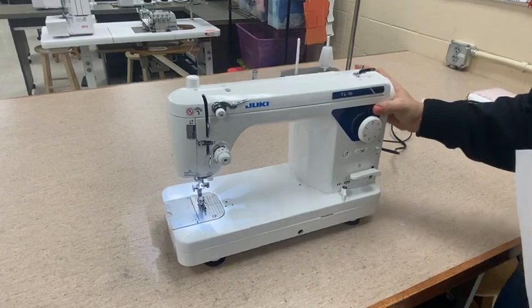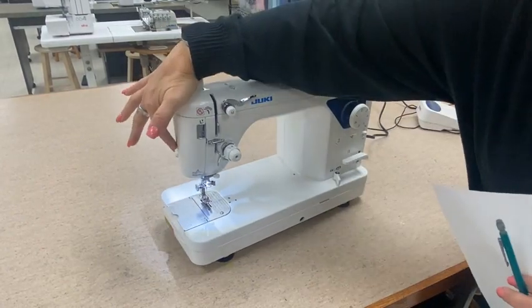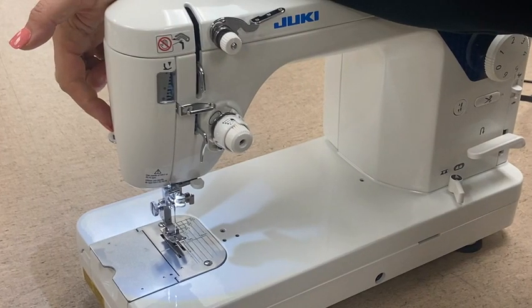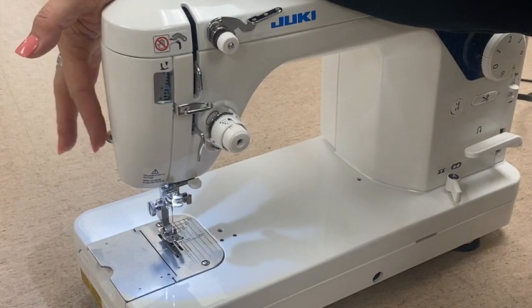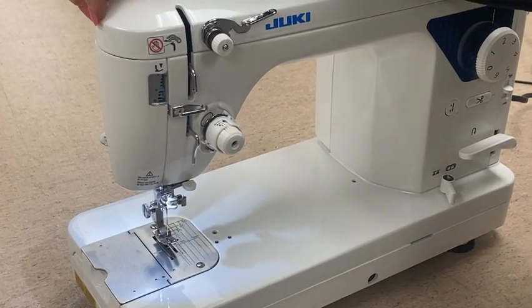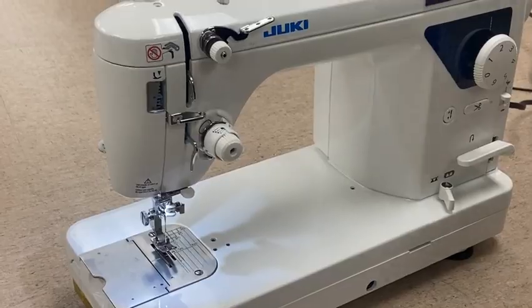The first part that we're going to talk about is this number. It has a blade in it, and it will trim your thread on the side of the machine if you need it.